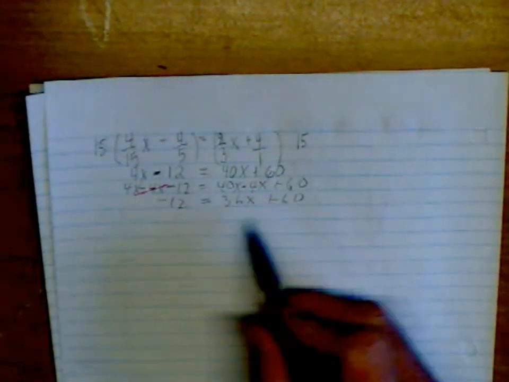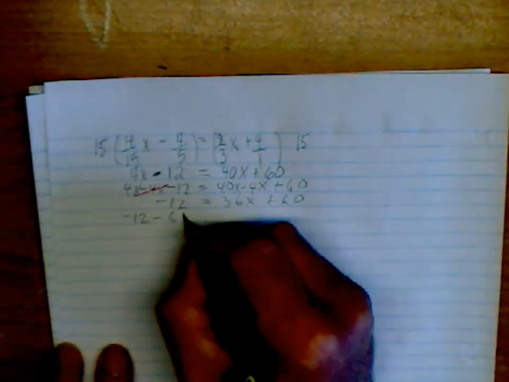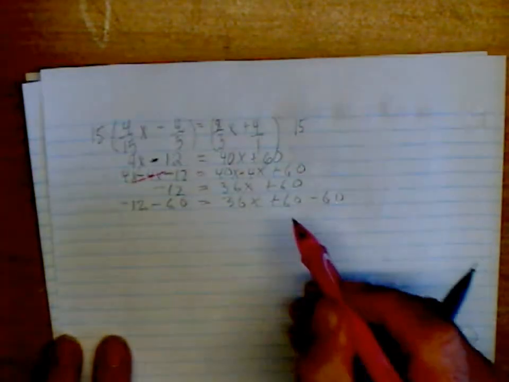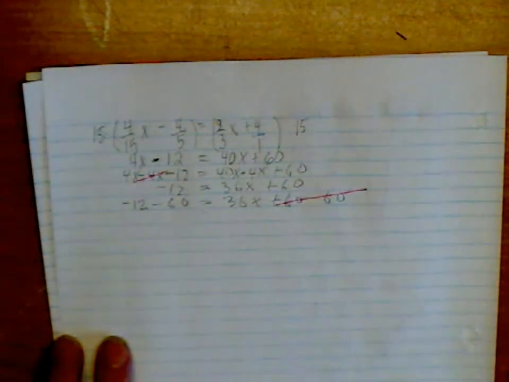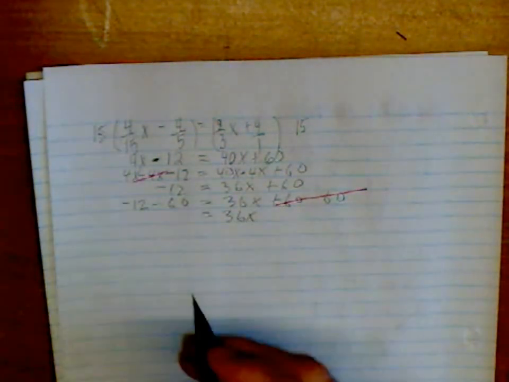So I got to get this constant over here by subtracting. Minus 12 minus 60 is equal to 36x plus, and then we need to subtract it there too. So we got 36x over there. Careful, the integers here.